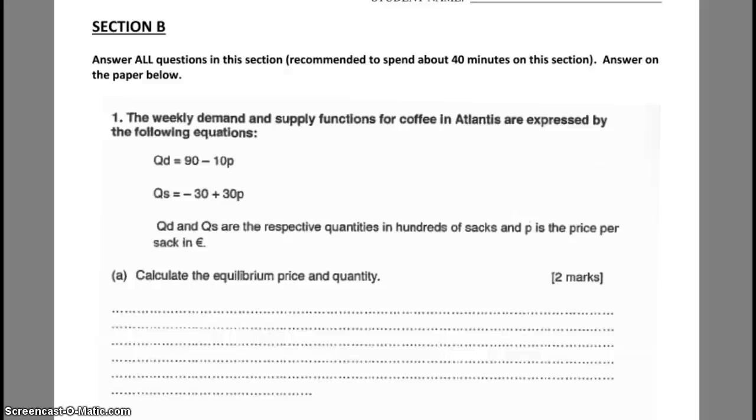Okay, so hopefully this will be of help to see where you went wrong and for you to practice this in your own time. Most of you got this first one correct. It was fairly simple. Calculate the equilibrium price for quantity. So we just had to balance these formulas out.